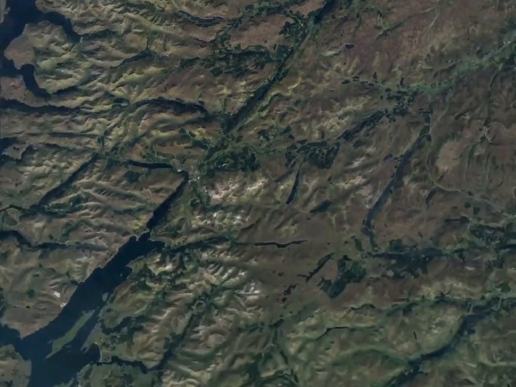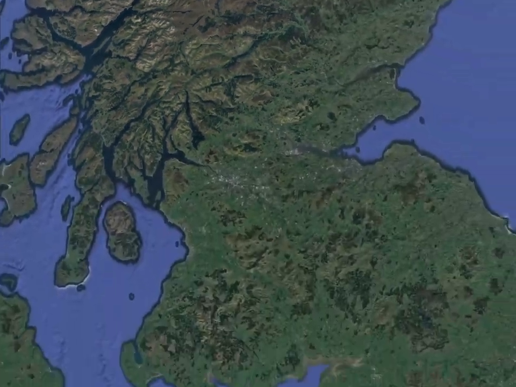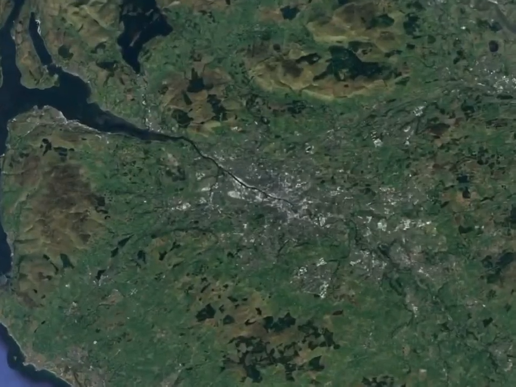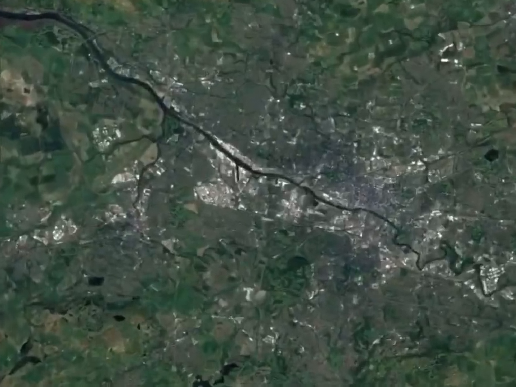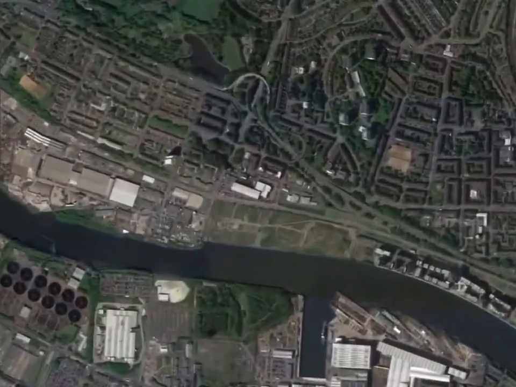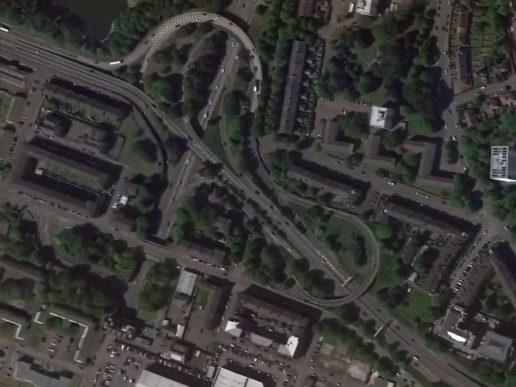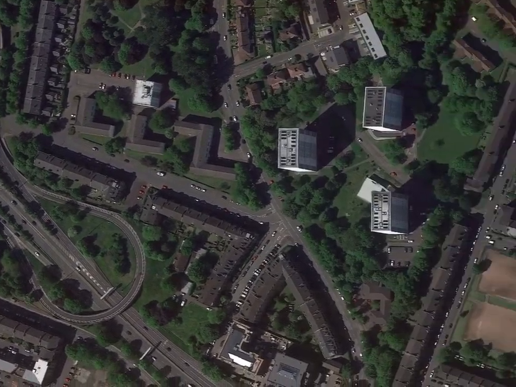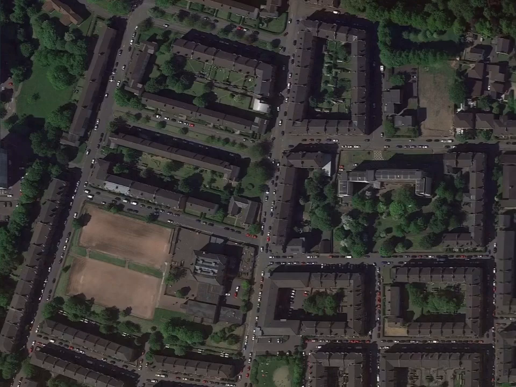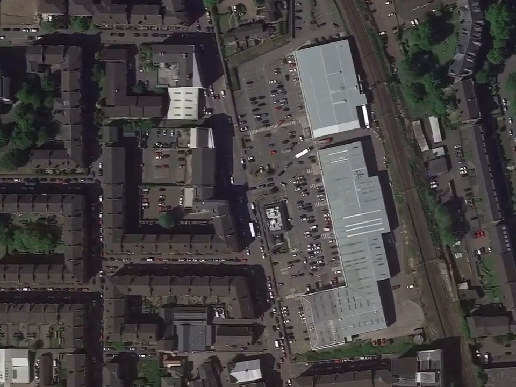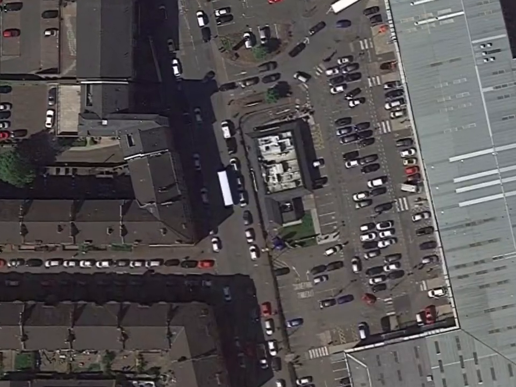If we go further down, in the central belt, down there, this is Glasgow. We can head right into Glasgow. 2 million people living here. It's much bigger than Edinburgh. You can see the size there of cars.